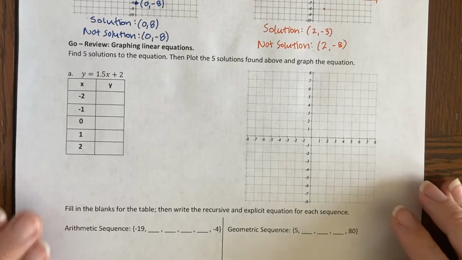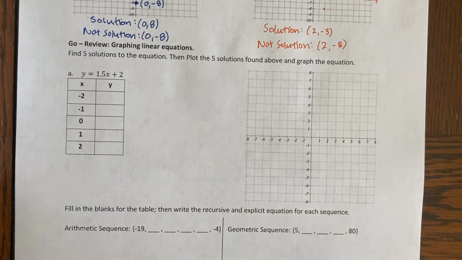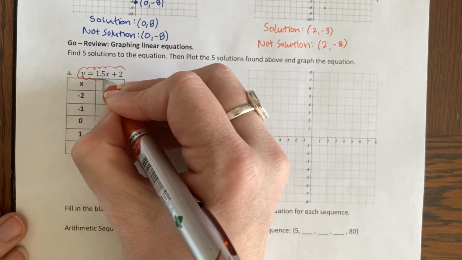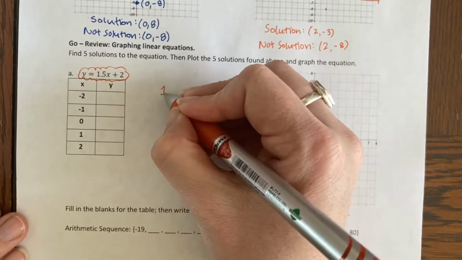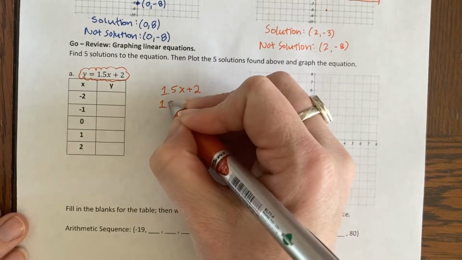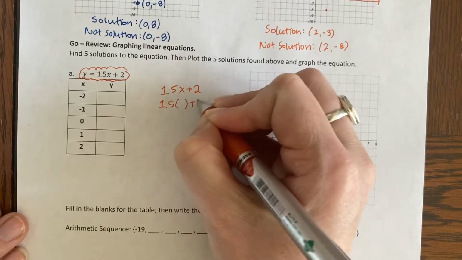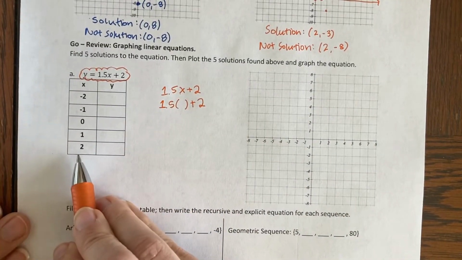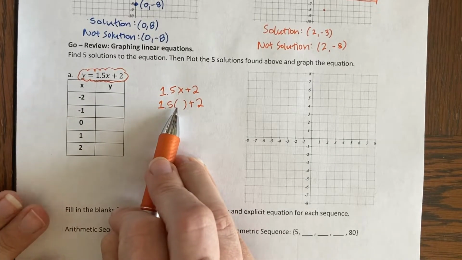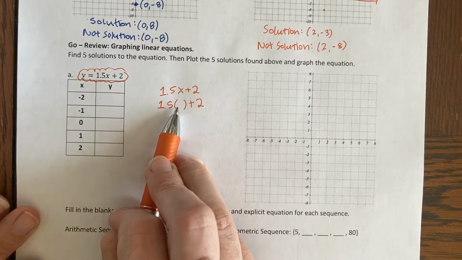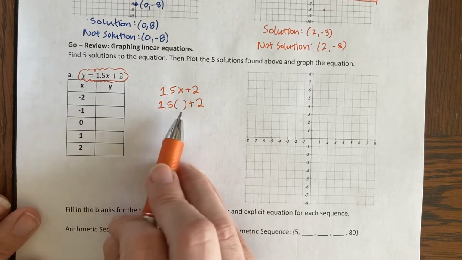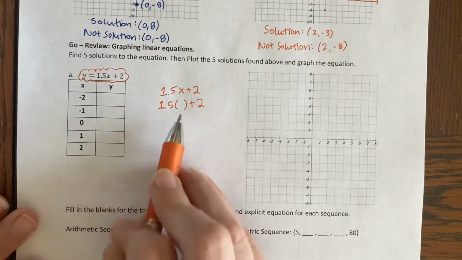We are going to review graphing linear equations. We are given 1.5x plus 2. I'm going to replace the x with the values that they request from the inside. So I would plug in a -2 right here and a -1. I would plug in 0, 1, and 2.